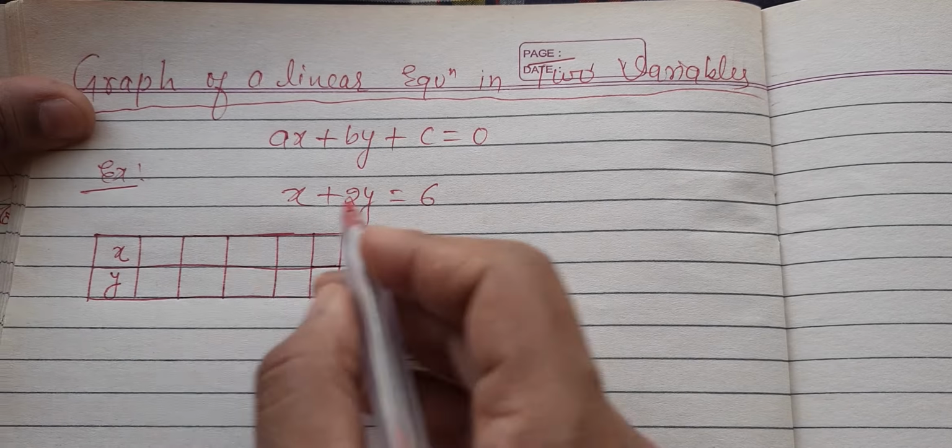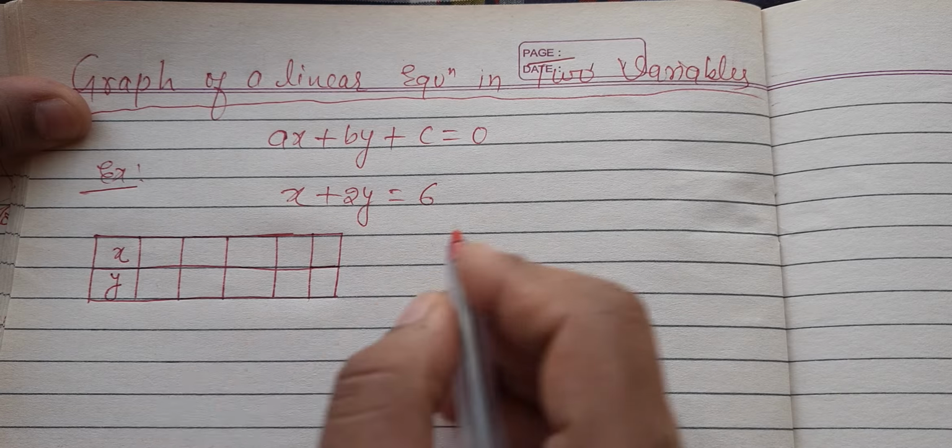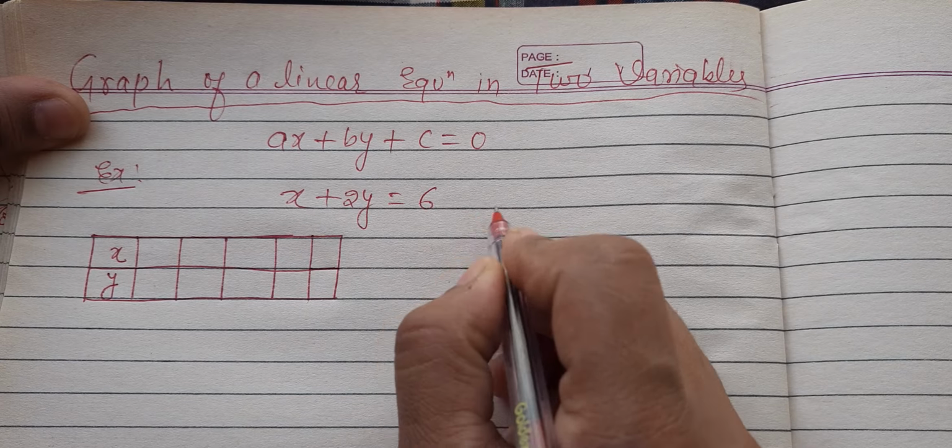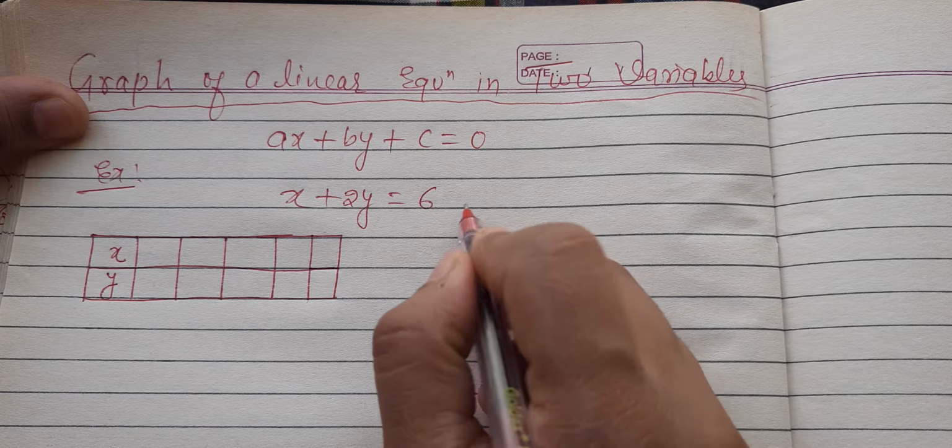So when you put x equals to 0 in this equation, let the equation be equation number 1, you will get 0 plus 2y equals to 6, or 2y equals to 6, or y equals to 6 by 2, which is 3. So when x is 0, the value of y is coming 3.